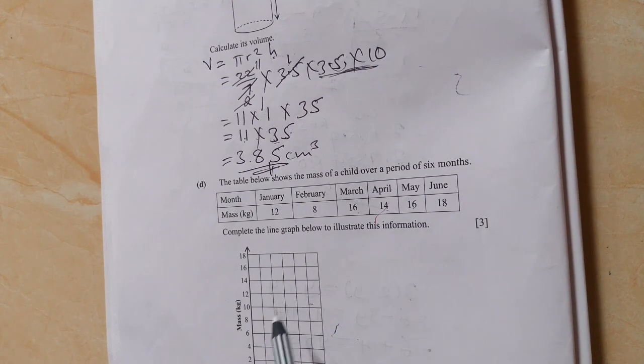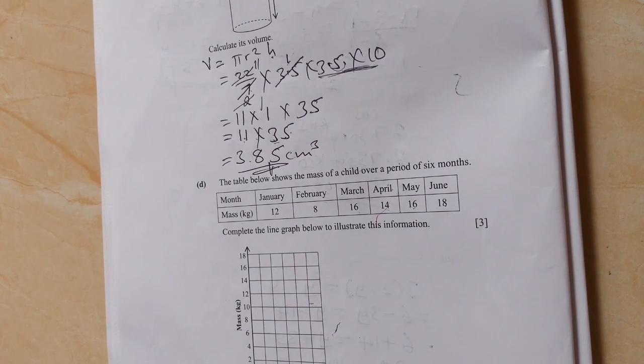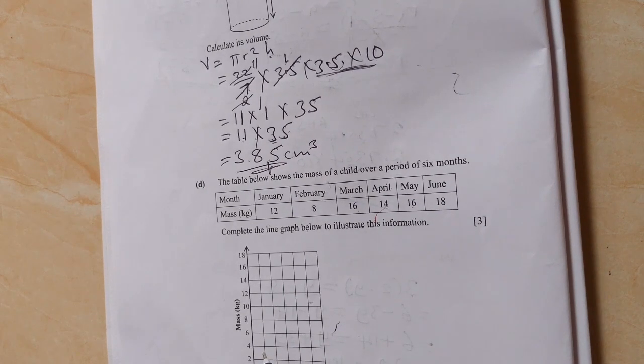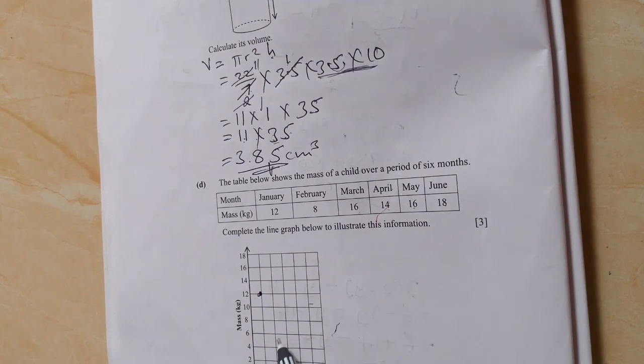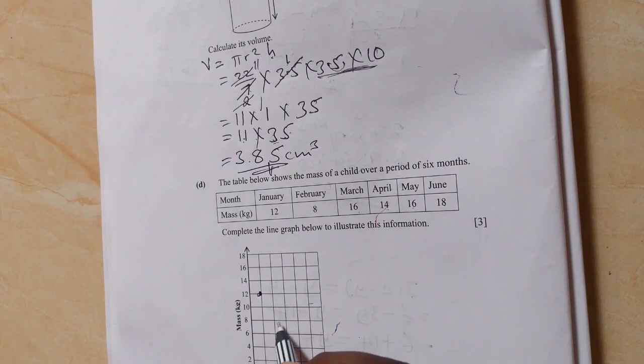So you go to January. January, how many kgs? January is 12, so you put a dot here. Then February, that is 8. This is just very simple.